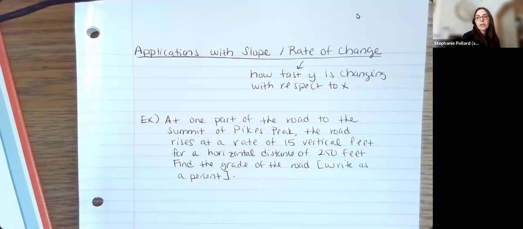Another way we can think of slope is as a rate of change. And this happens to come in more commonly with applications and word problems. And rate of change is the exact same thing as slope, but it just tends to be used for more applied words, and it's just a change in verbiage.